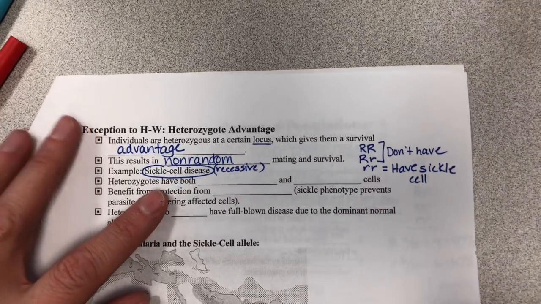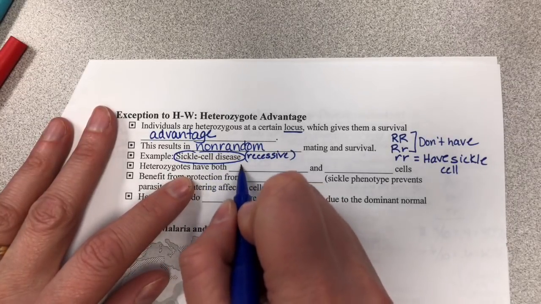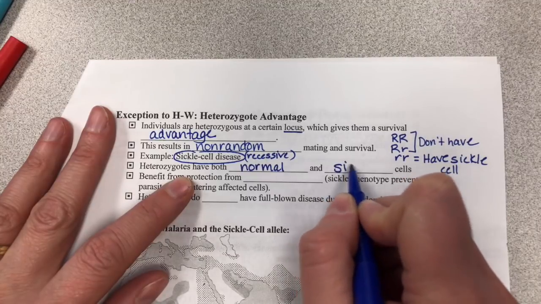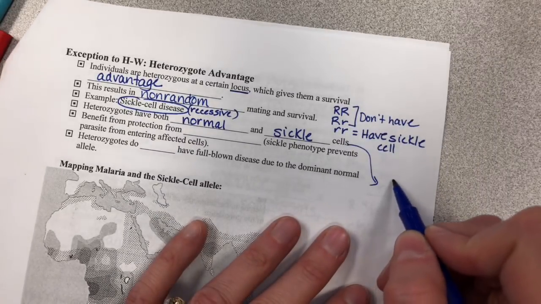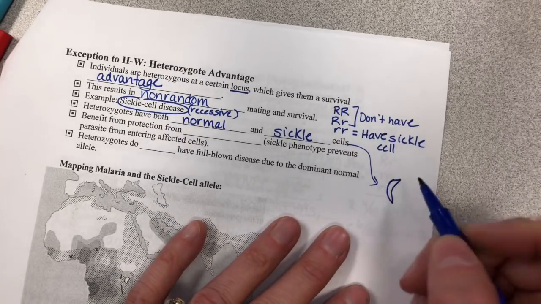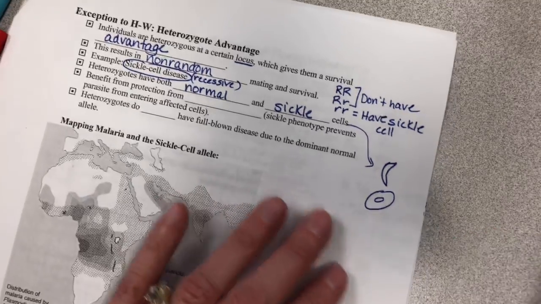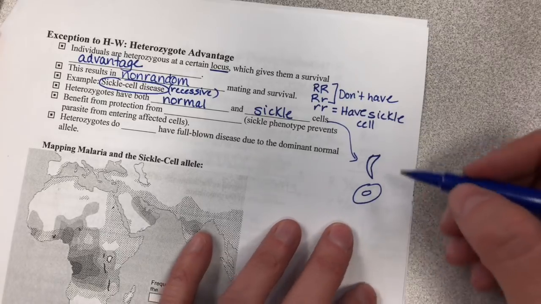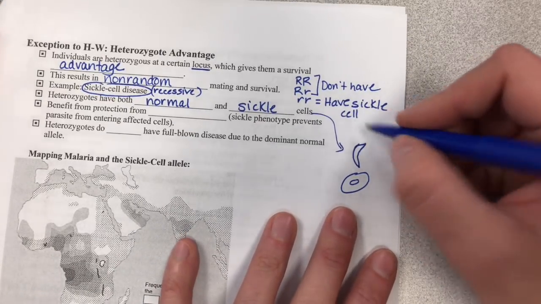All right, so let's talk about the heterozygotes. Heterozygotes have both normal and sickle cells. And remember, the sickle cells, what's the difference between those? Sickle cells are shaped like a sickle, like this, and normal red blood cells are kind of biconcave. That's kind of a little indentation there. So this is a normal cell, this is a sickle cell.